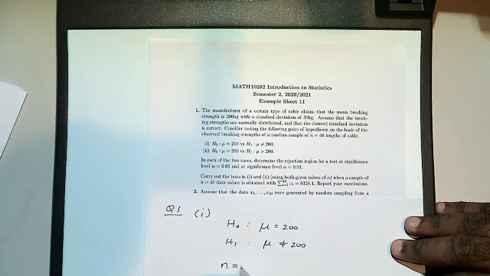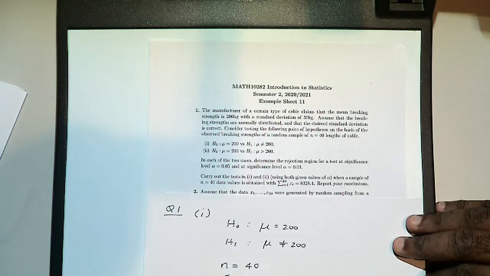Because you're told, okay, let's write down what is given to us. N, the sample size, is 40. Sigma is the population standard deviation, which is given as 30. And X bar is the sample mean.